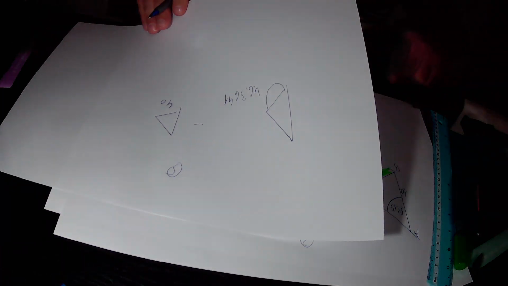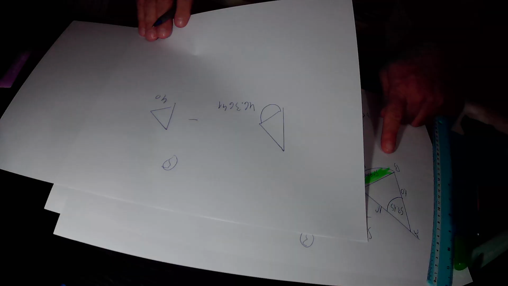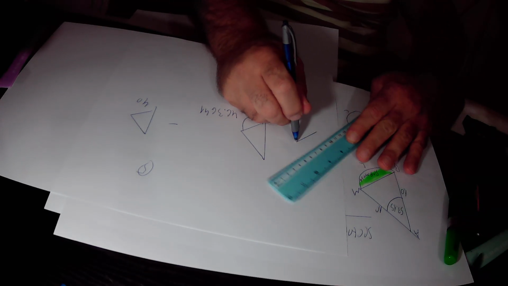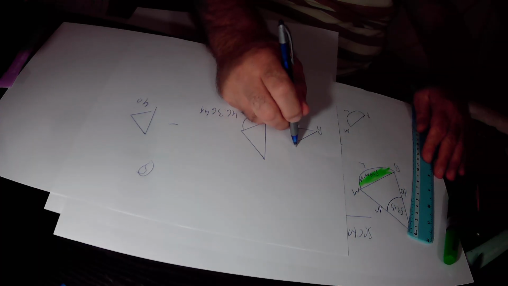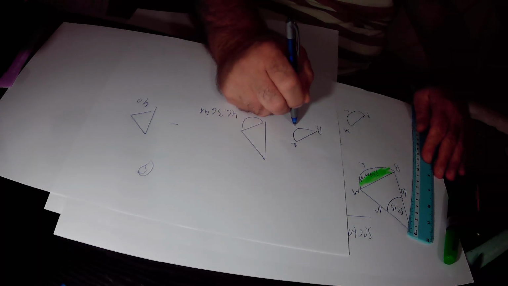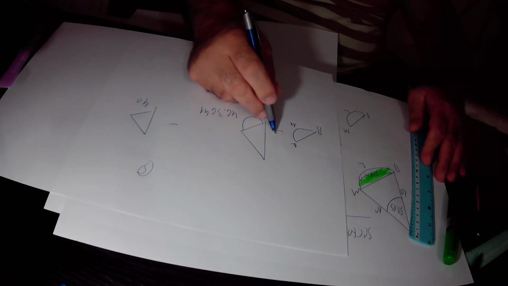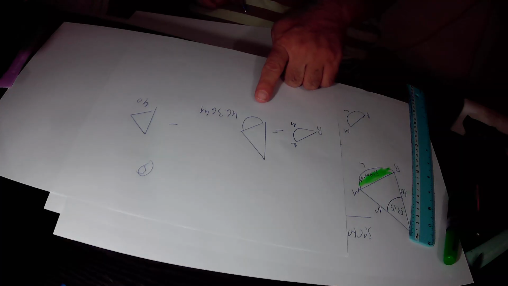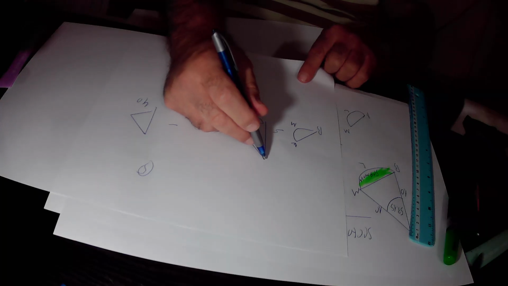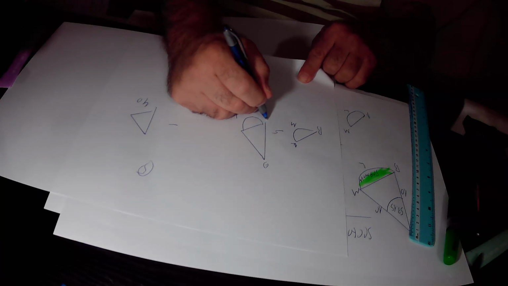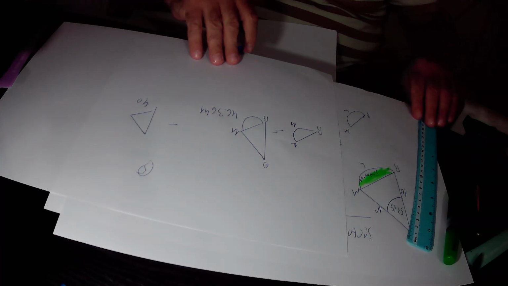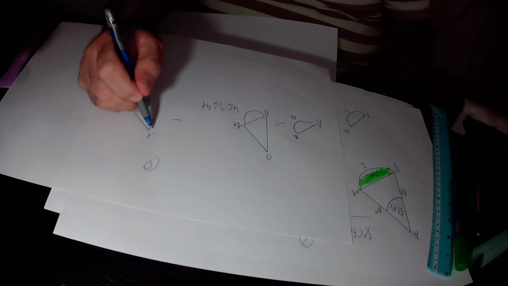So the area of segment BLM equals the area of sector minus the area of triangle ABM.